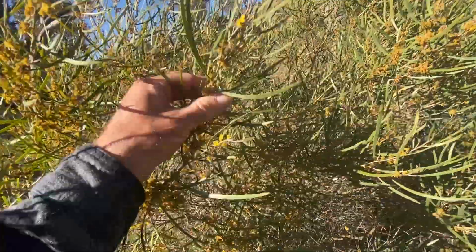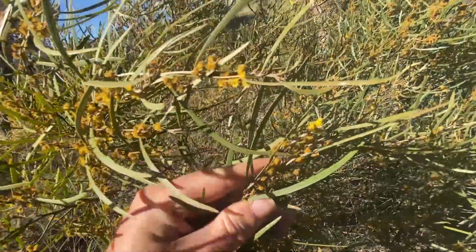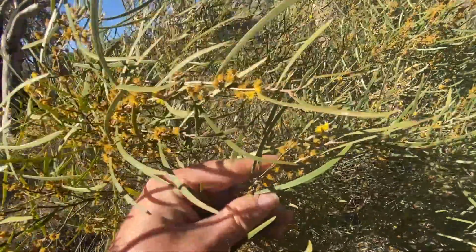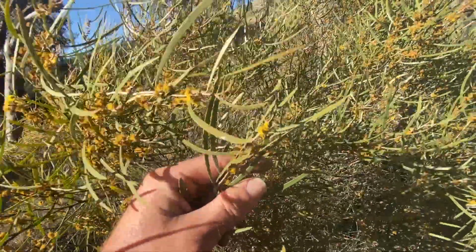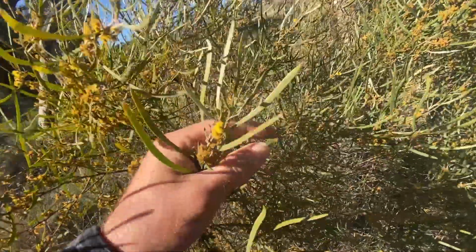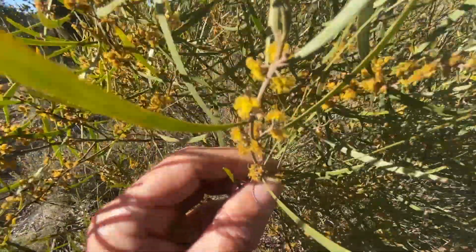I put in the phyllode width and the phyllode length. I said about 8 centimetres, about 4 or 5 mil for the width, so 80 mil for the length. The other thing I said was flowers in globular heads.